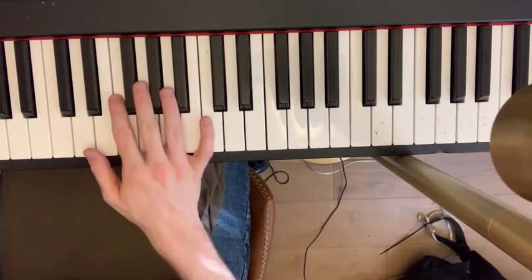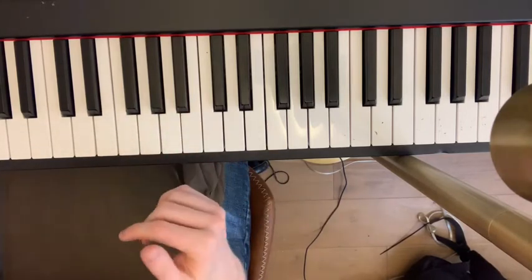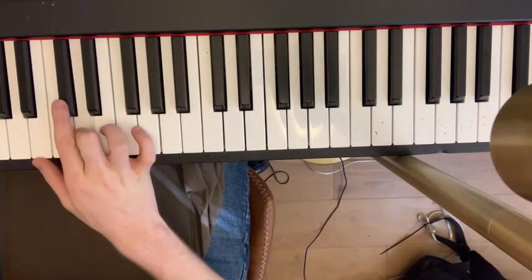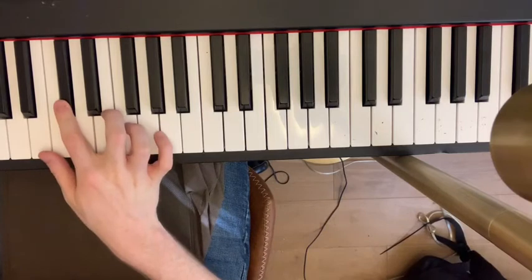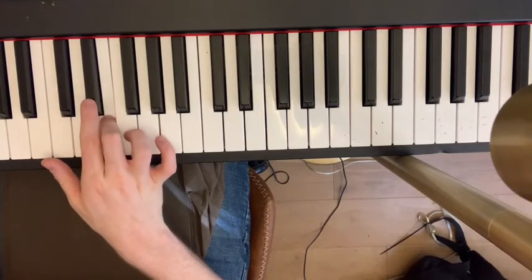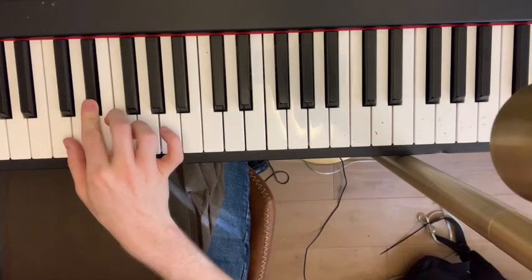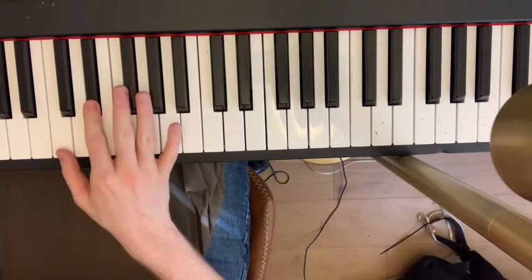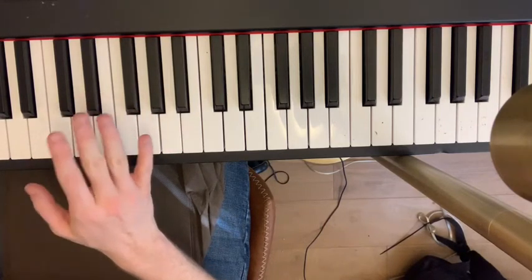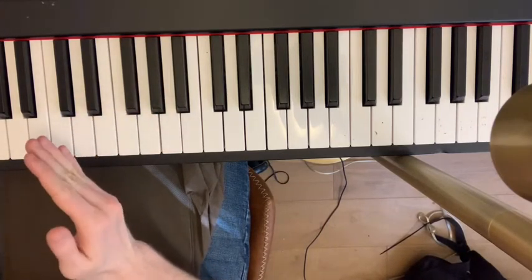Now, we can also call these black keys flats if they're below the note. So here's D, right? The black key right below it would be D flat. Here's E, the black key right below it would be E flat. So I know it's a little confusing, but check it out, ready? When it's above it, we call it sharp. When it's below it, we call it a flat.